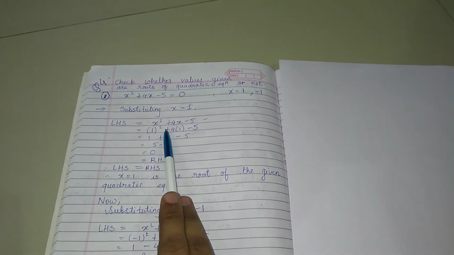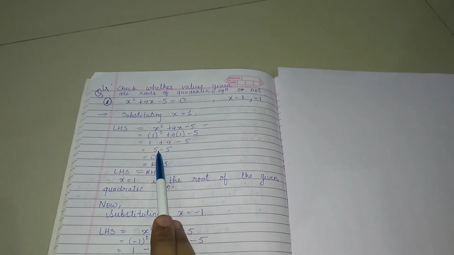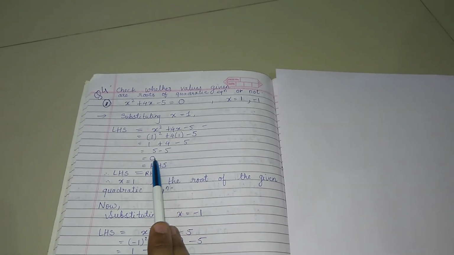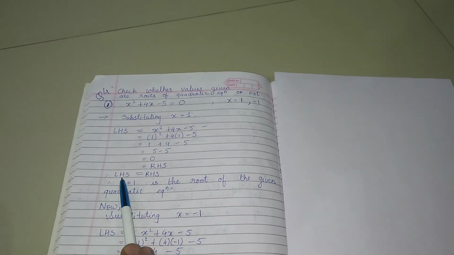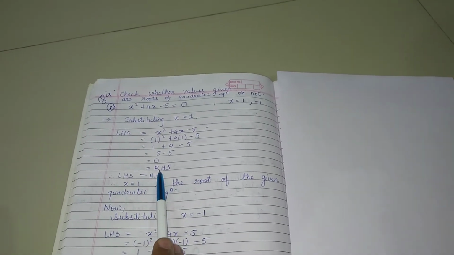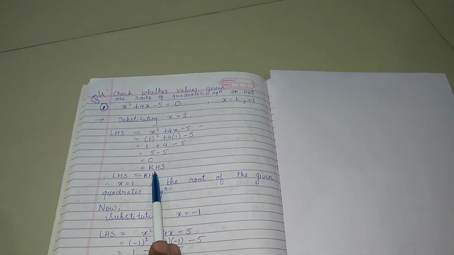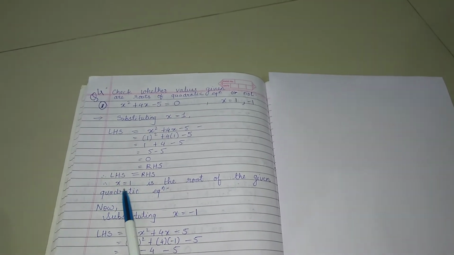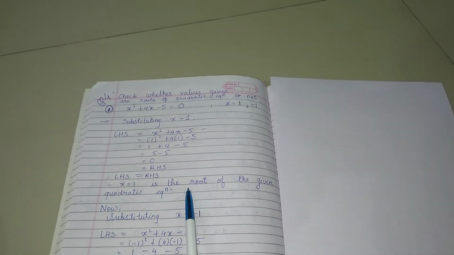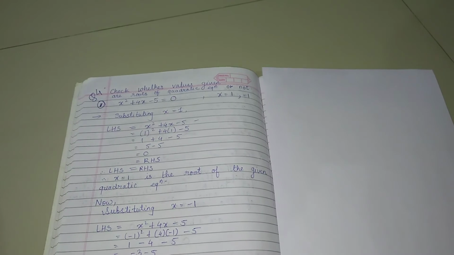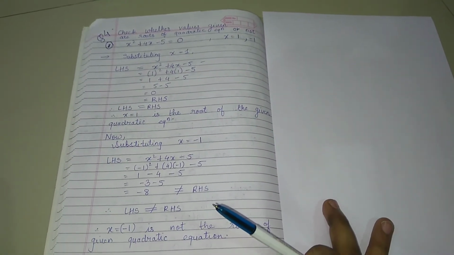So 1 square plus 4 into 1 minus 5. So 1 plus 4 minus 5, that is 5 minus 5, which is 0, equal to the RHS. So we can say that LHS is equal to RHS. When LHS is equal to RHS, we can say that x equals 1 is a root of the given quadratic equation.